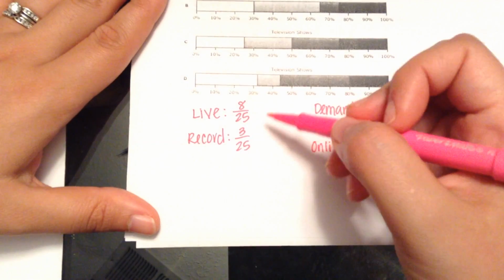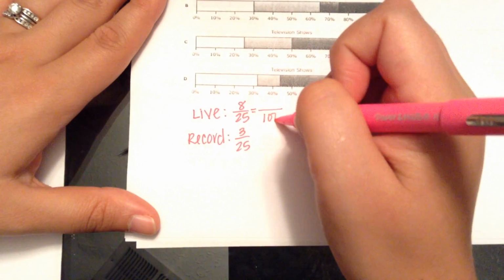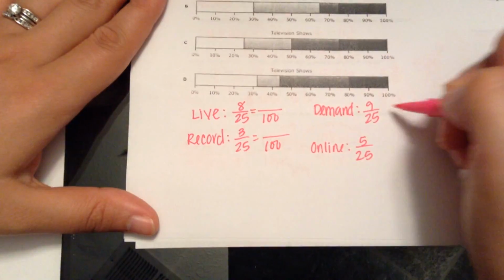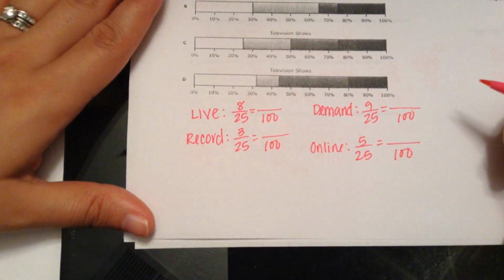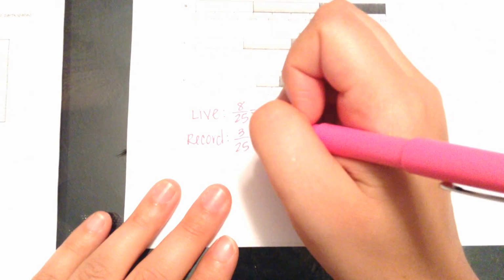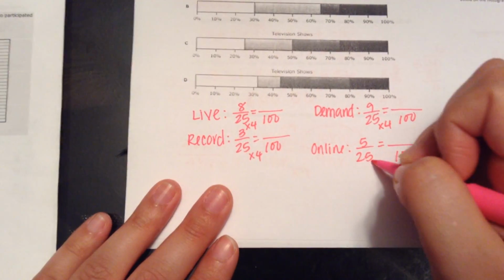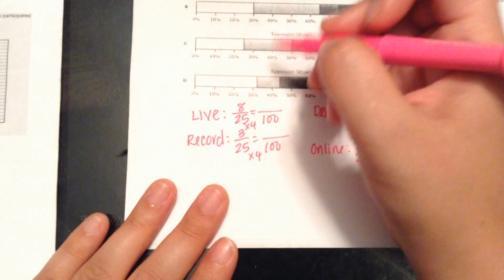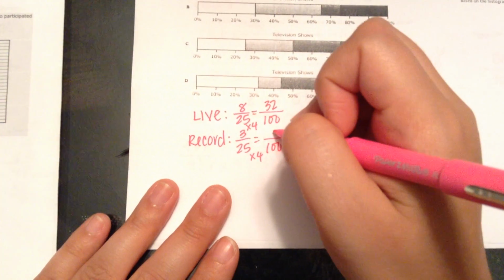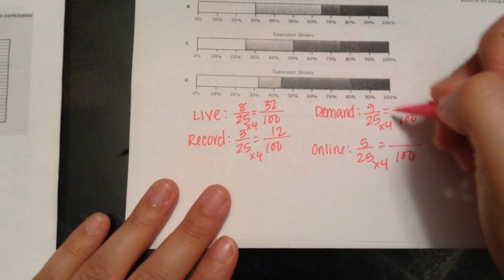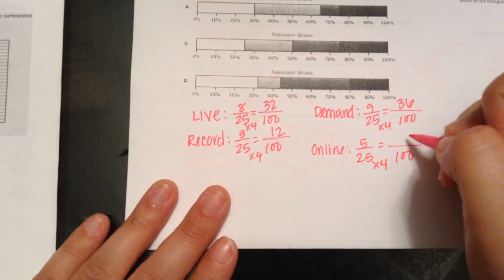So remember, in order to change it to a percent, you need to get it to 100, okay? So we're going to do that. Okay, so I have to multiply it times 4 to get to 100, times 4 on all of them. So 8 times 4 is 32. 3 times 4 is 12. 9 times 4 is 36. 5 times 4 is 20.